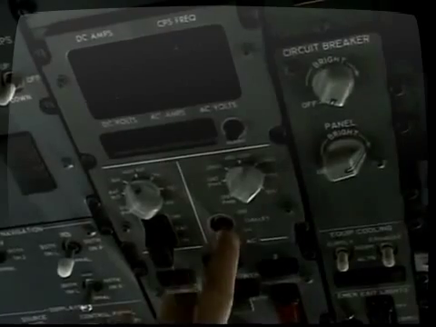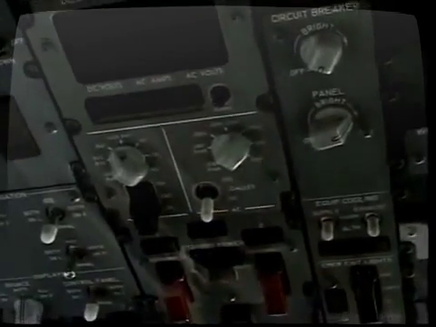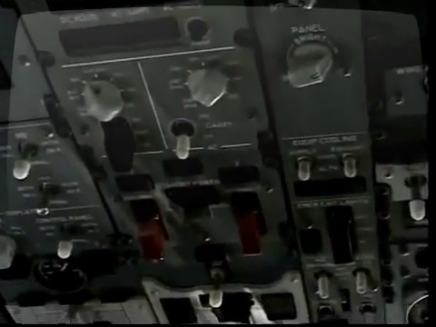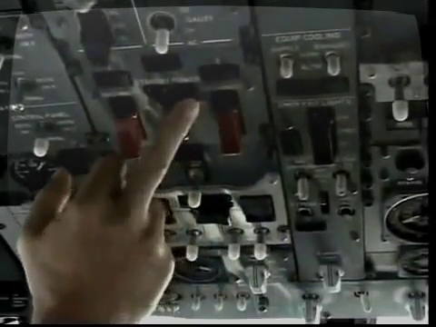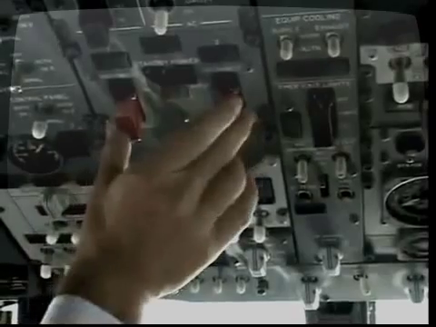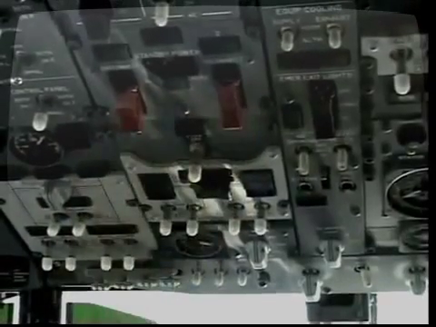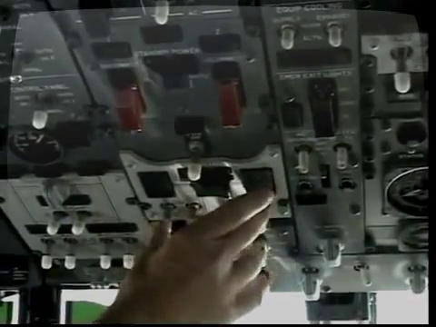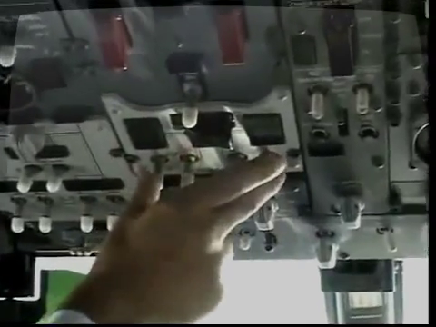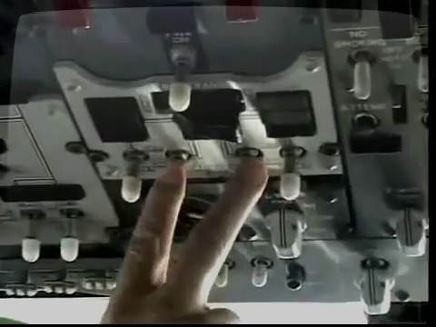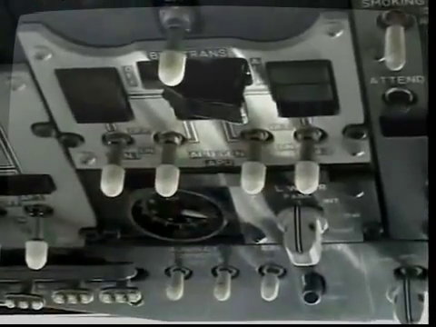And the galley power switch off and on. We have the electrical panel and standby power, and here you can disconnect the IDG. Switch for generators, you put on and off for the IDGs and for the APU generators.